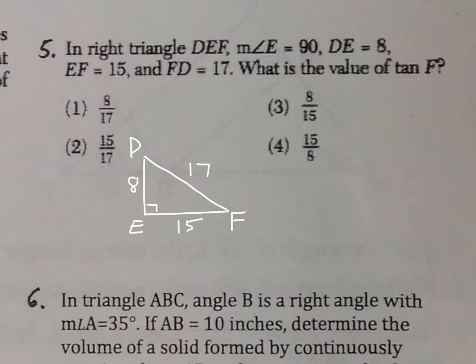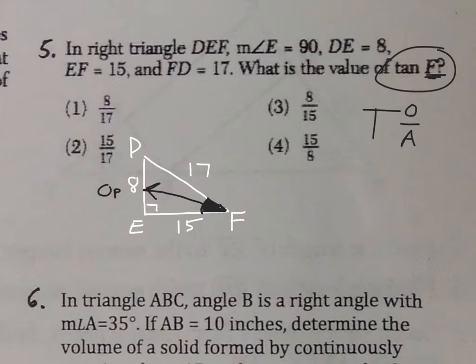This is an odd question because they don't want me to actually figure out any of the angles or any of the lengths. They just want me to find out what the tangent of angle F is worth. Well, tangent would be T, so it's TOA that I'm looking for. If angle F is the angle that I'm interested in, which it is, I'm going to count angle F as the target in my mind. And if I'm looking for the opposite side over the adjacent, it would be the 8 over the 15. And that's all that's needed to be done.